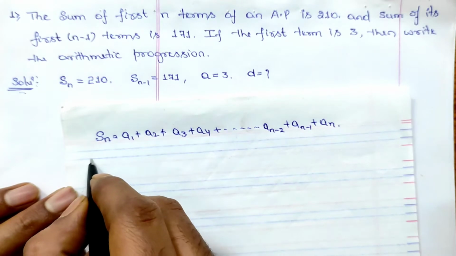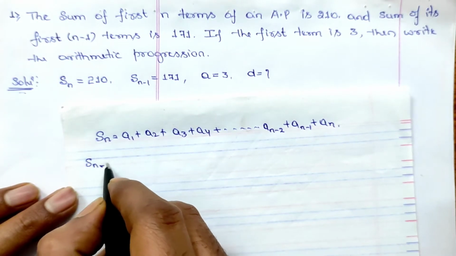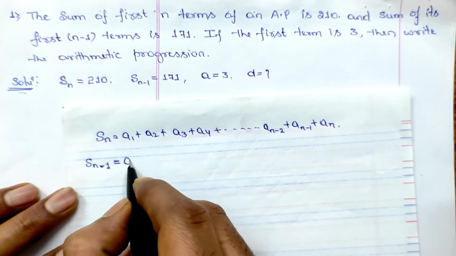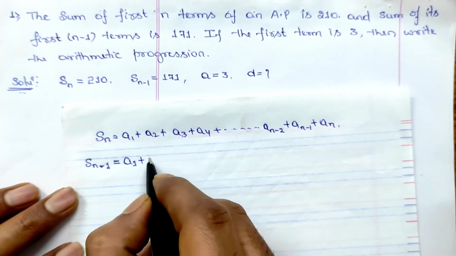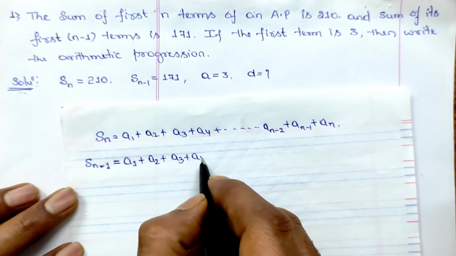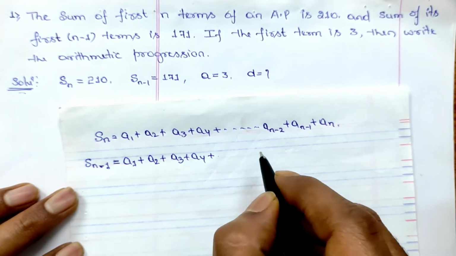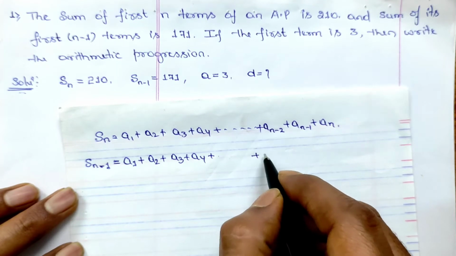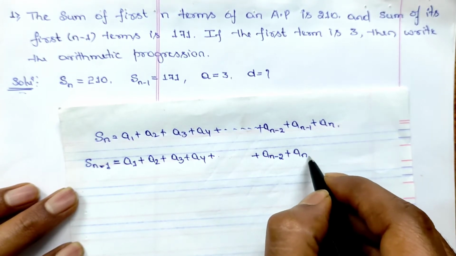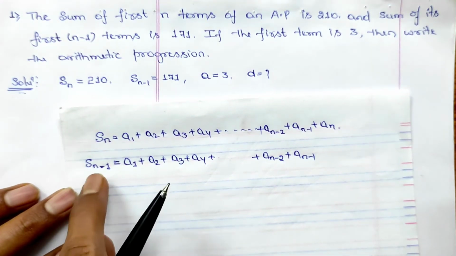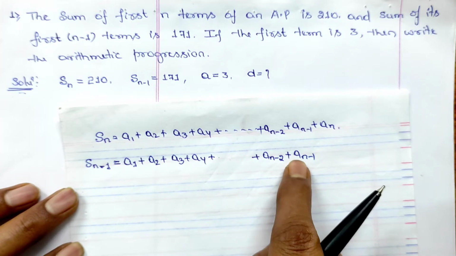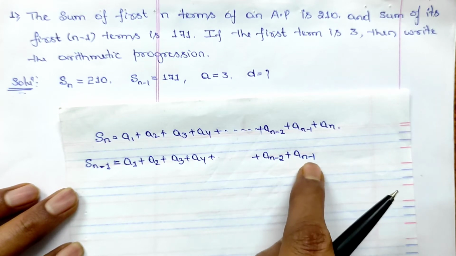Similarly, Sn minus 1, the sum of first n minus 1 terms, is equal to, once again, A1 plus A2 plus A3 plus A4 plus A5 and so on, plus an minus 2 plus an minus 1. Sn minus 1 means until an minus 1.